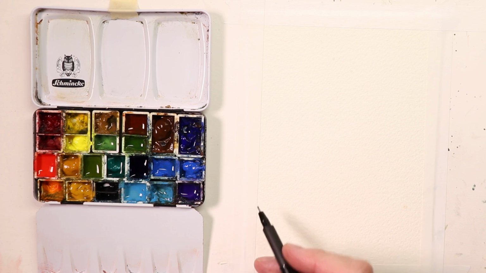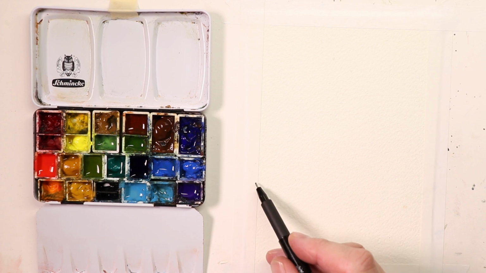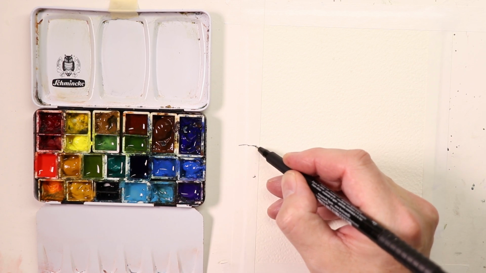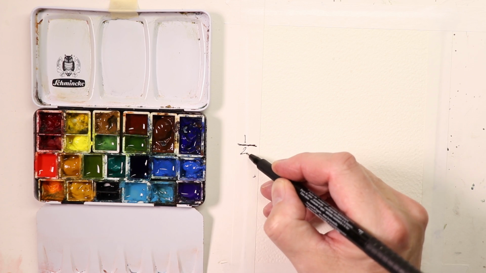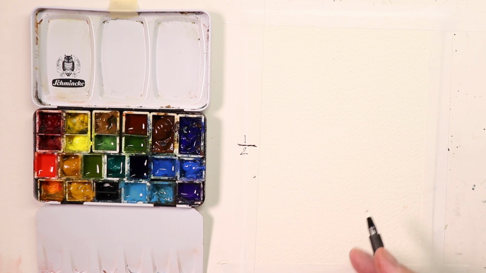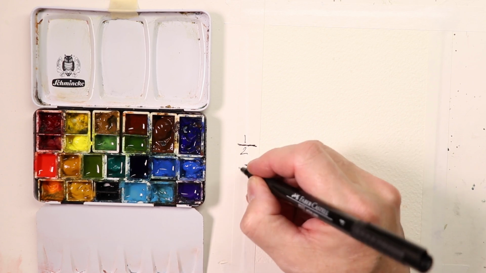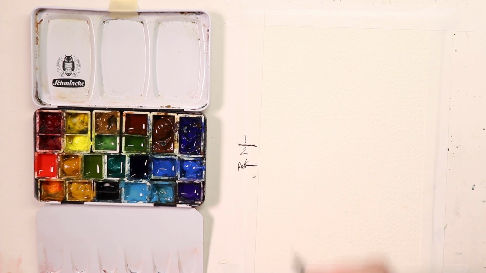So again, we're looking to get our hash marks. Let's just say we'll go with about not quite half. If this is halfway, we'll say this is halfway. So not quite halfway is going to be the roof over here. So we'll say roof there.